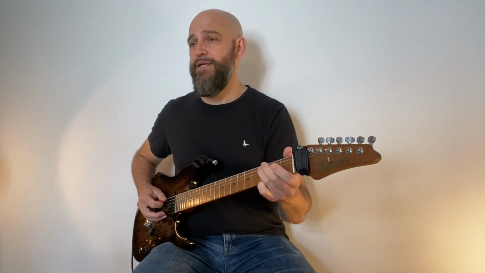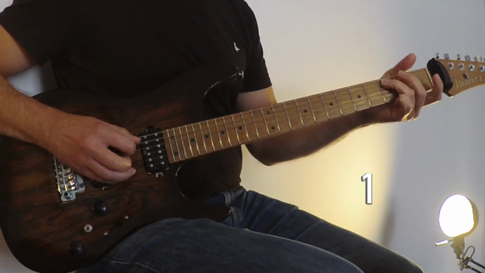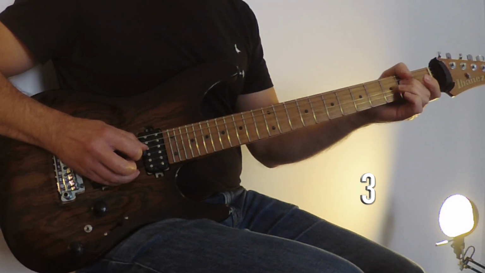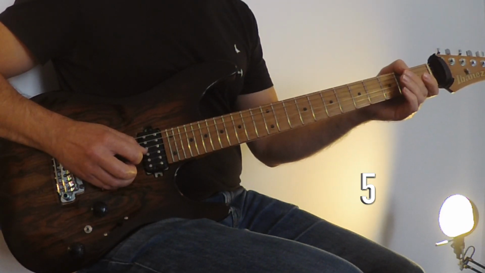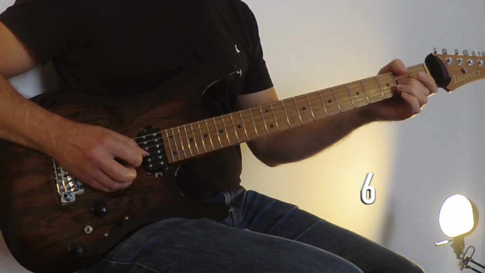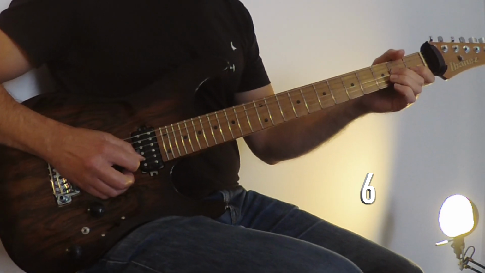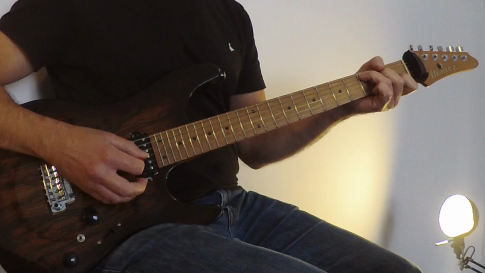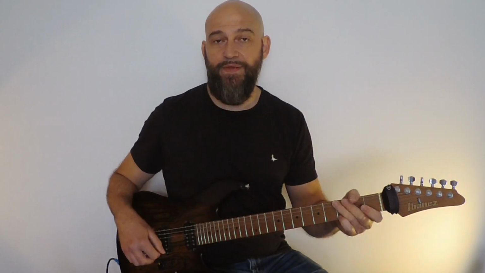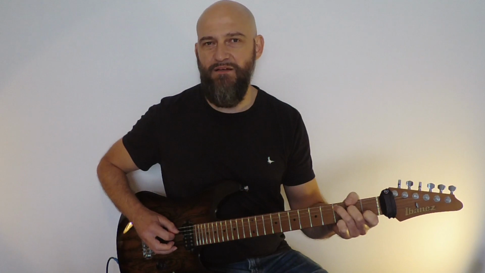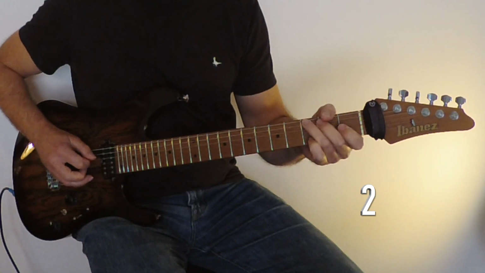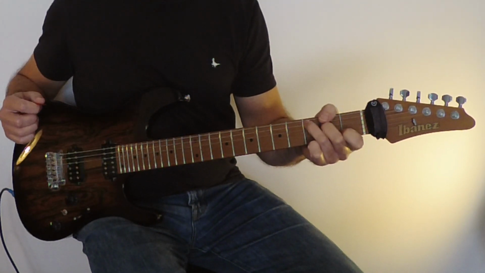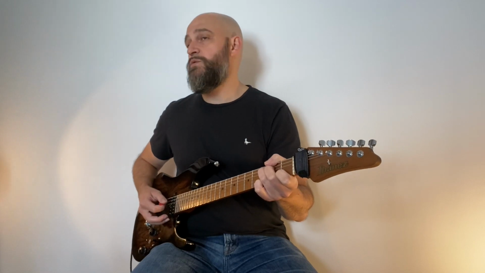In a major pentatonic, you've got the first, the second, the major third, the perfect fifth, the sixth, and then we go back to our root note or the one again. That's the same everywhere. So in that form, inside the major chord, we've got 1, 2, 3, 5, 6, 1. So that gives us options when we're playing our C chord.